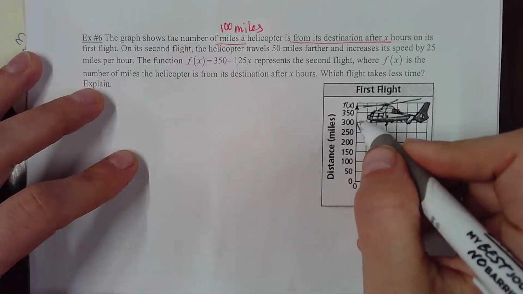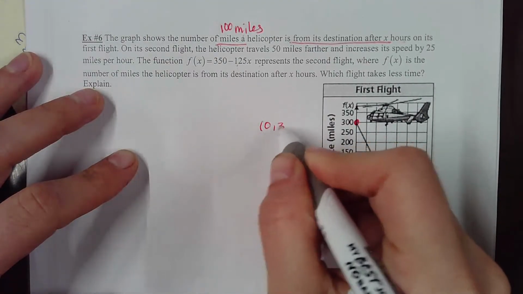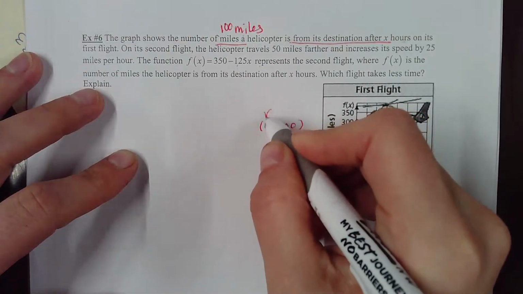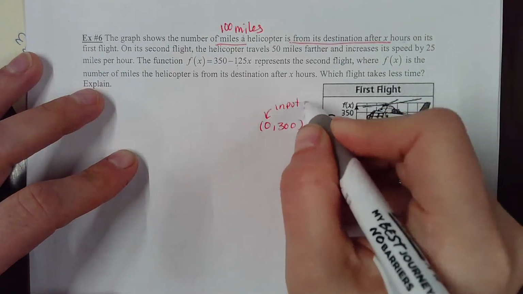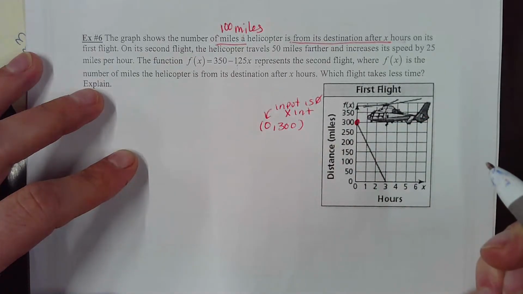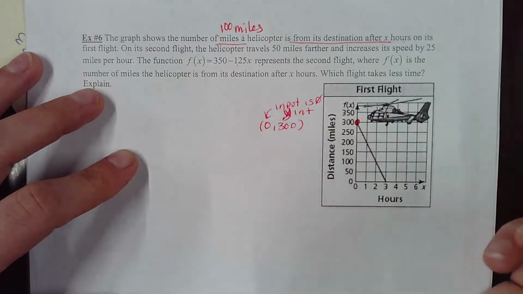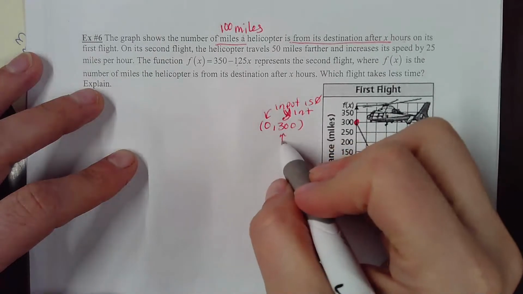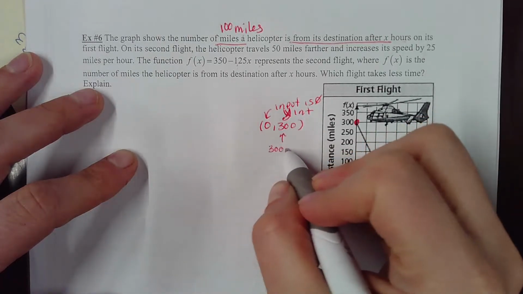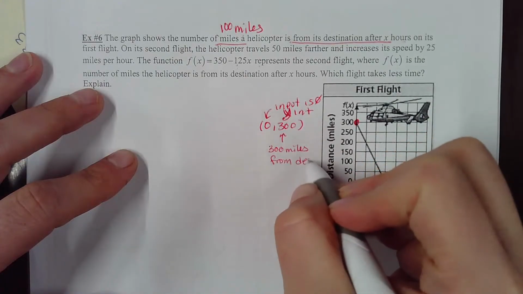So here, this point here is 0, 300. Since my input is 0, this is a y-intercept. This is 300 miles from destination.